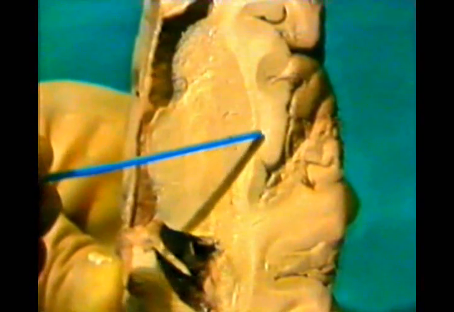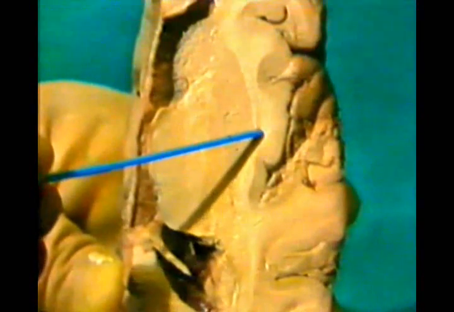Lateral to the external capsule lies a thin strip of gray matter called claustrum. Claustrum means barrier. It separates the external capsule from the white matter of the insula at the extreme lateral part of the section. This is the insula, and this is the lateral sulcus on the surface of the section.